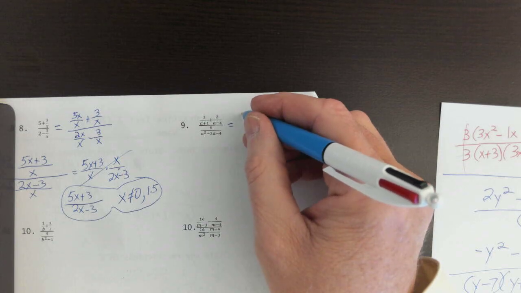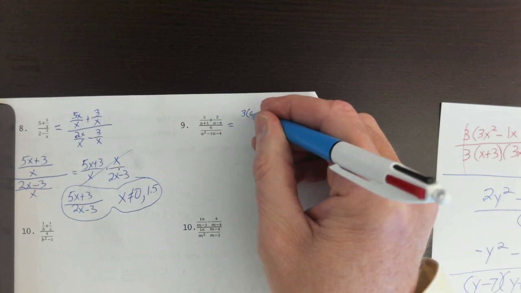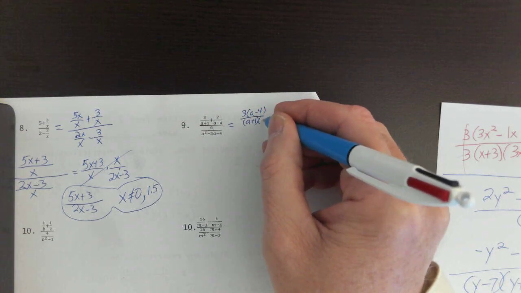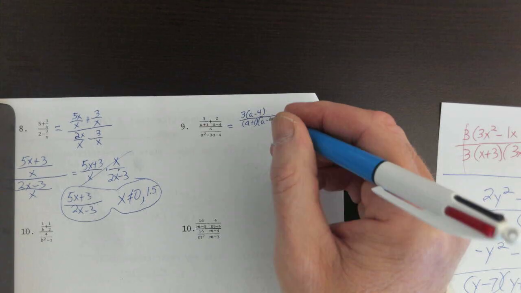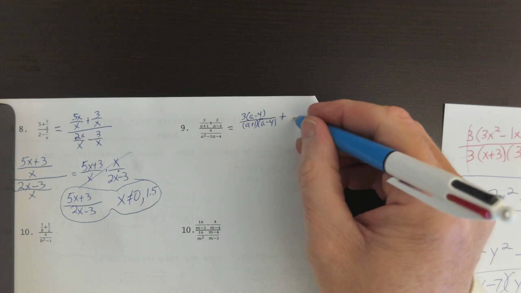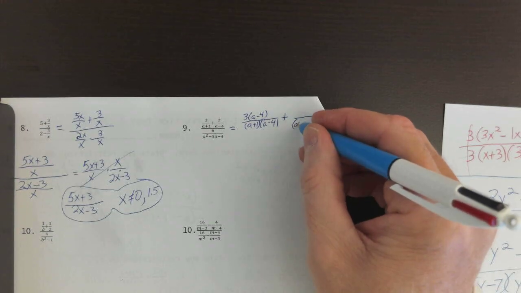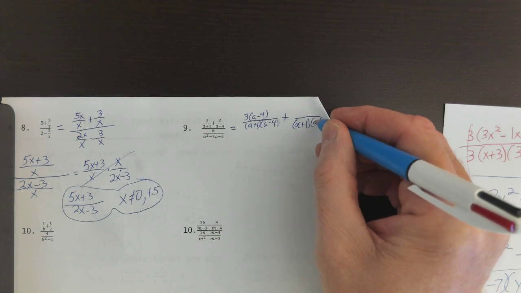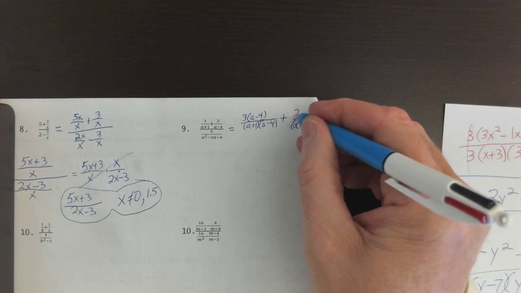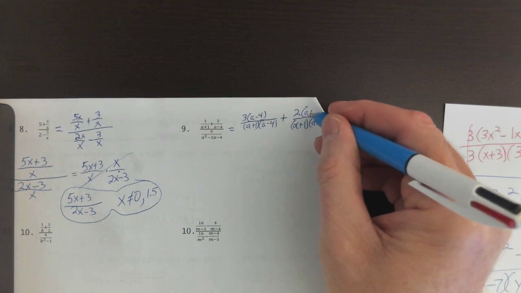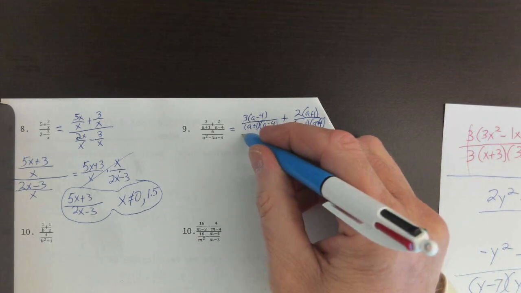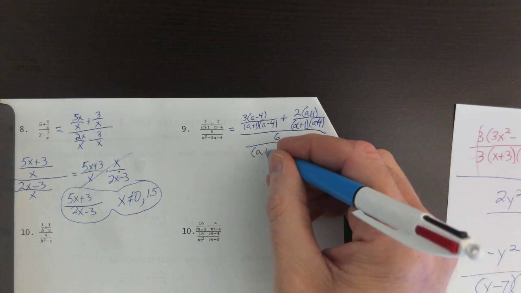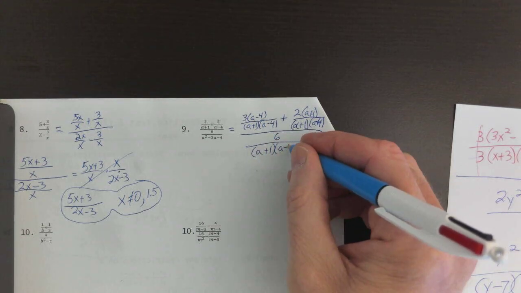I'm going to take 3 times a minus 4 over a plus 1 times a minus 4 plus, and I'm kind of getting ahead of myself. I've been doing it enough. I think I just know I got the a plus 1 and the a minus 4. That's a minus 4 here. And then I got 2 times a plus 1.